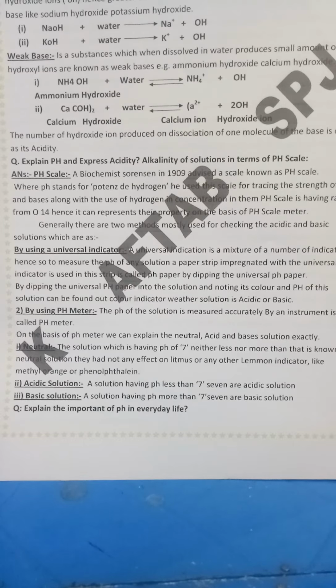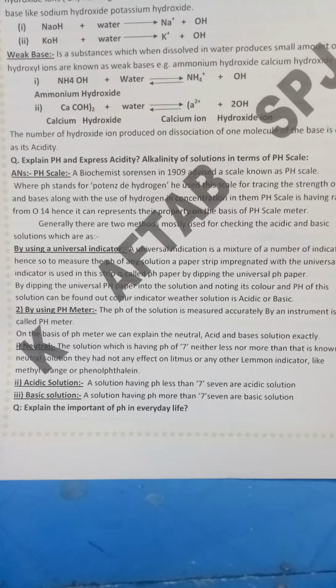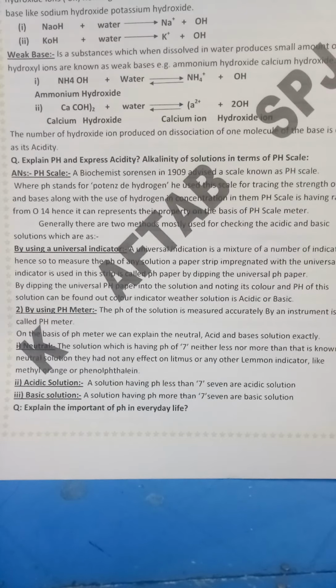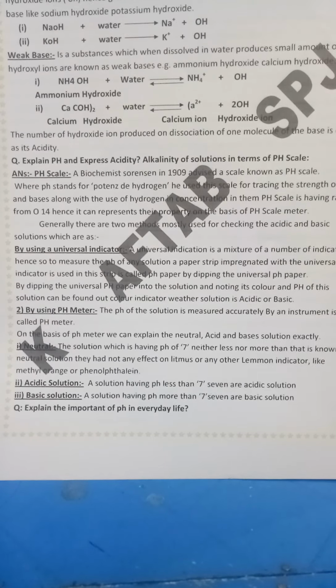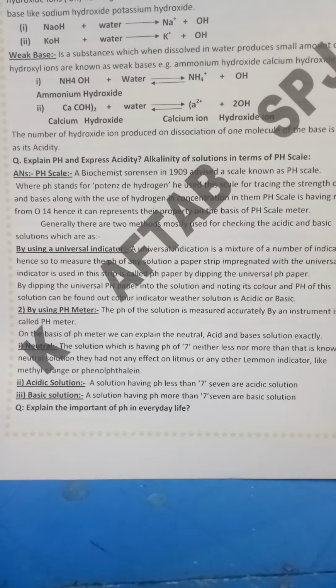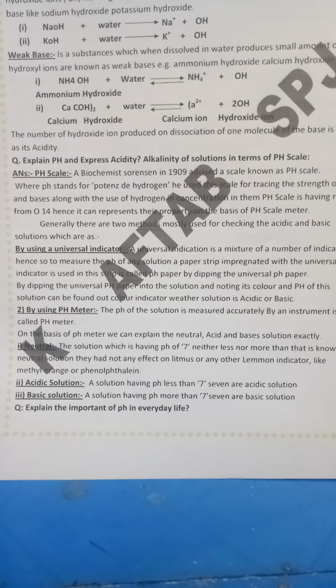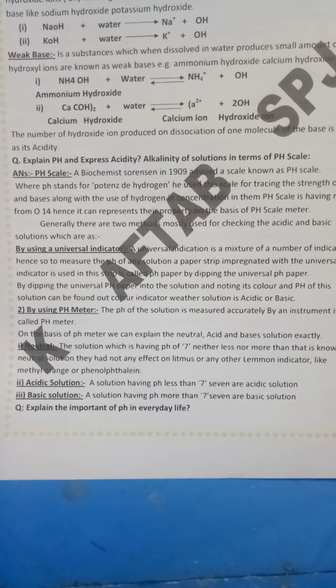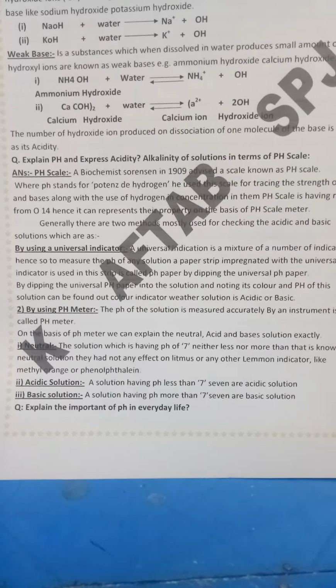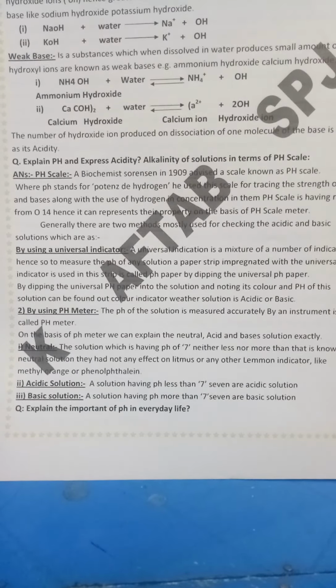From 0 to 6, it indicates the acidic nature of substances. Those solutions or substances which have a value from 0 to 6 are acidic in nature.